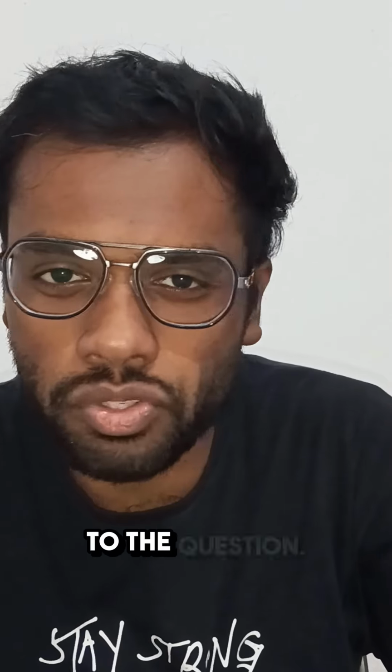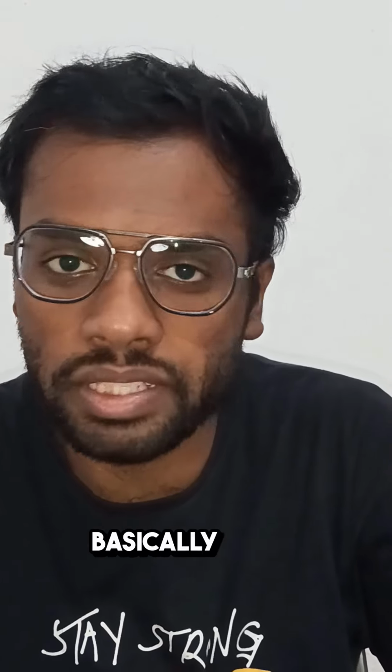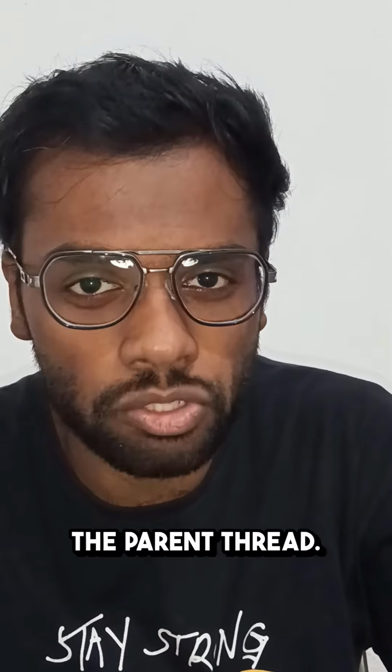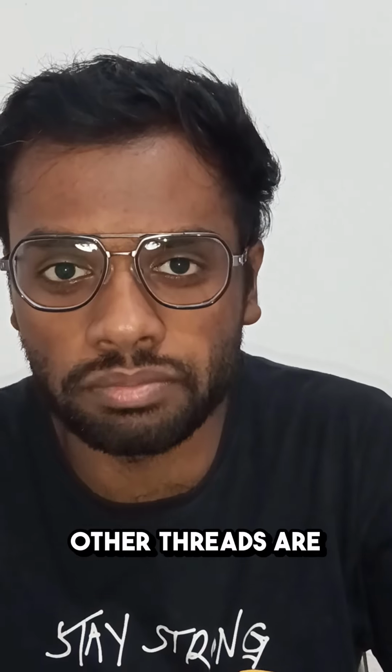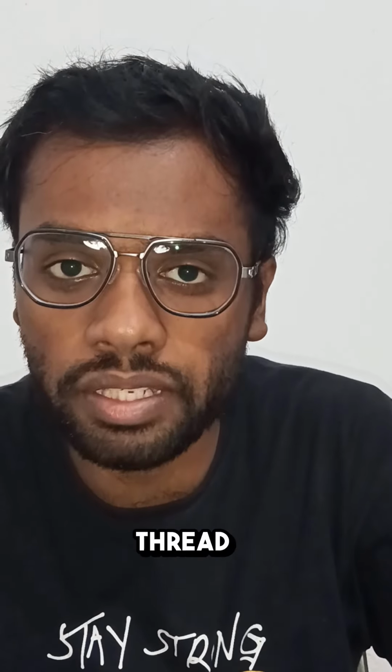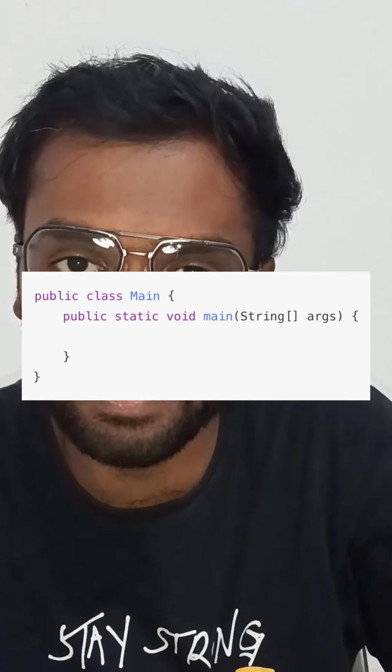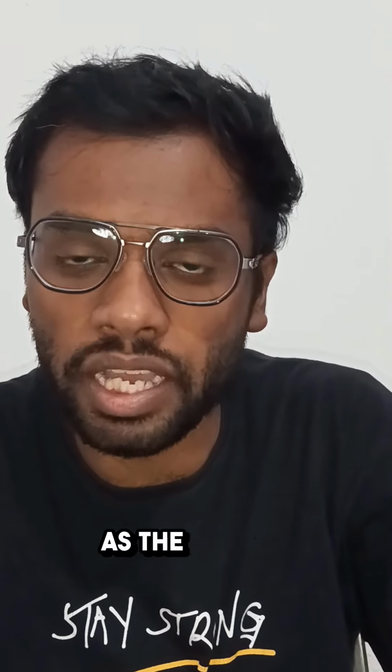Now let's get back to the question, what are the types of threads? Basically three types: main thread, user thread, and daemon thread. Main thread is also called the parent thread, because all the other threads come out of the main thread only. Main thread is responsible for the execution of the main part of the Java program. JVM basically treats it as the highest priority.